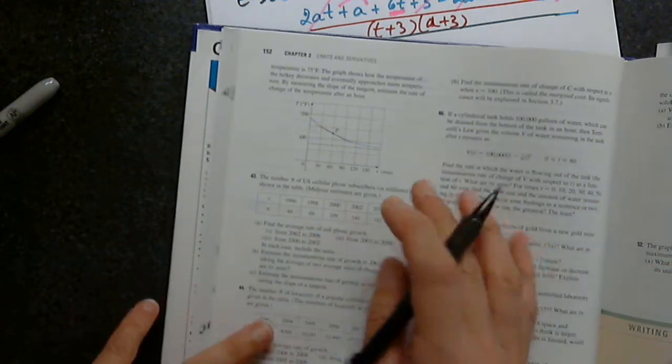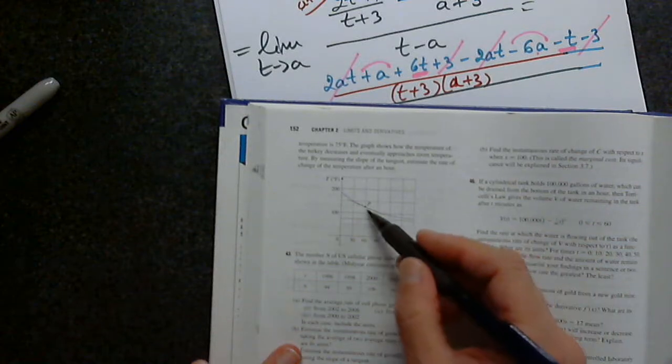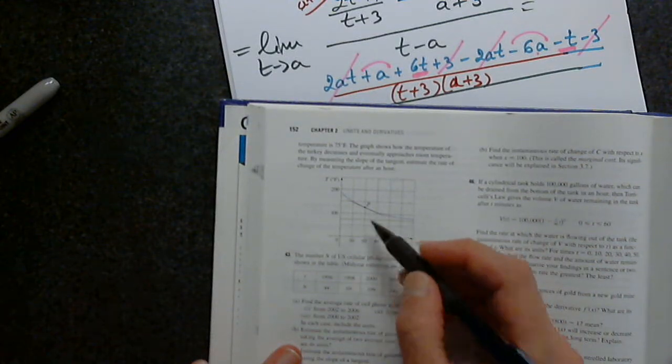Ready? We need this. Wonderful. I'm looking for a pencil because I don't want to use a marker on the board. So the rate of change after an hour, 60 minutes.